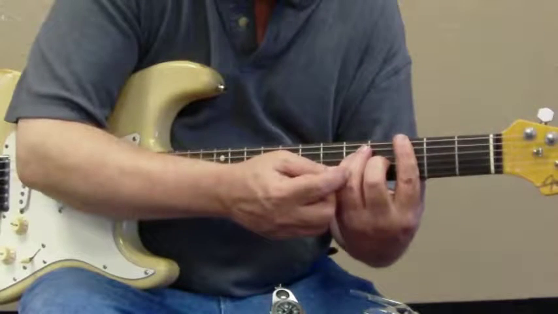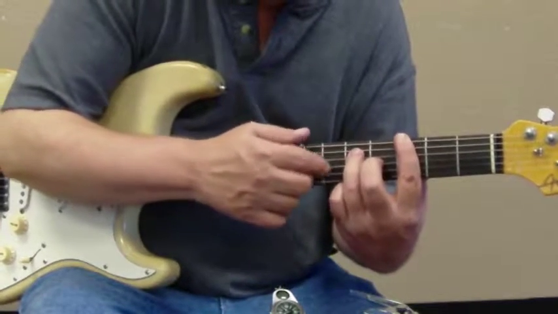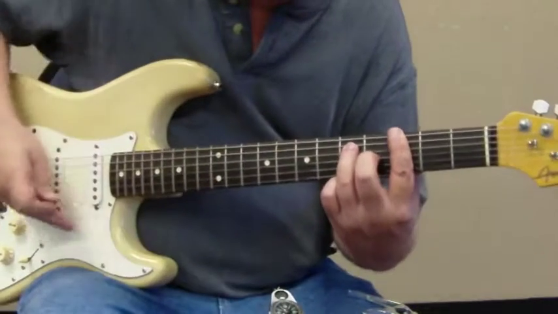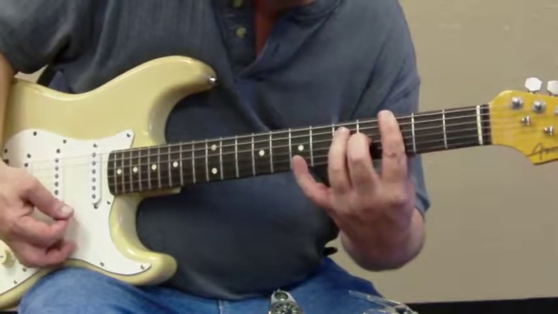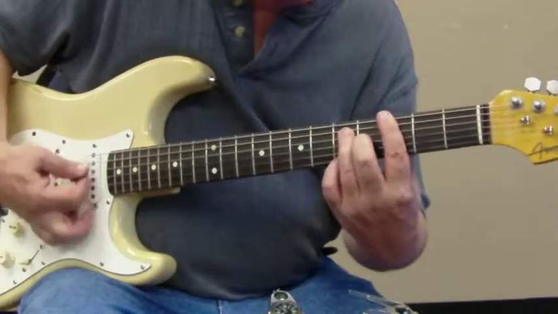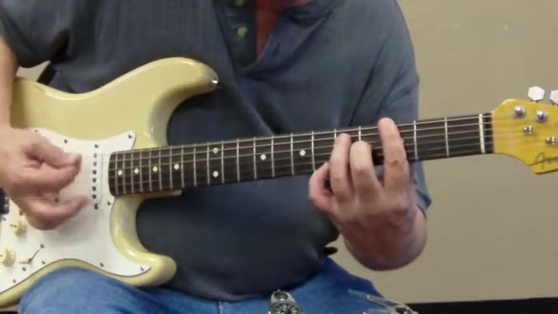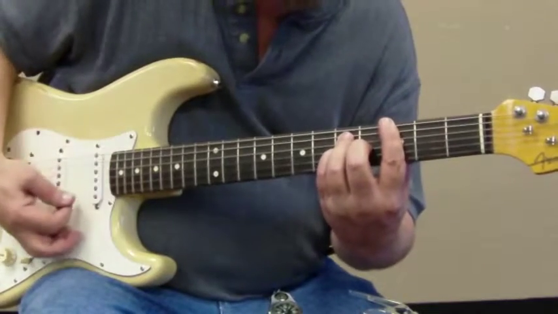I make it easier on myself by using one finger instead of 2. I go down in between the strings and let the meat of the finger roll over onto both of them. That frees up my pinky to do things. Or to make a suspension.